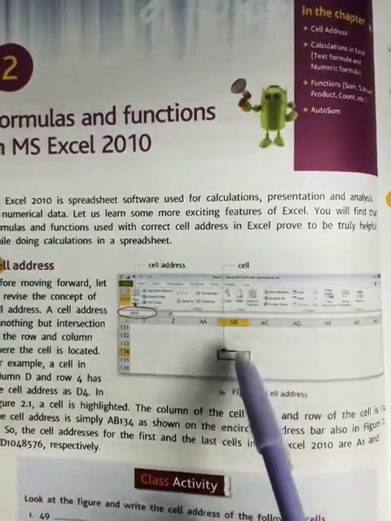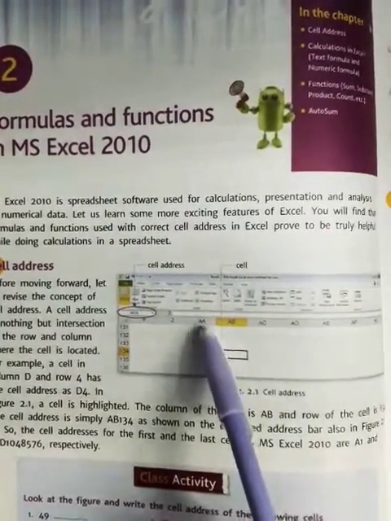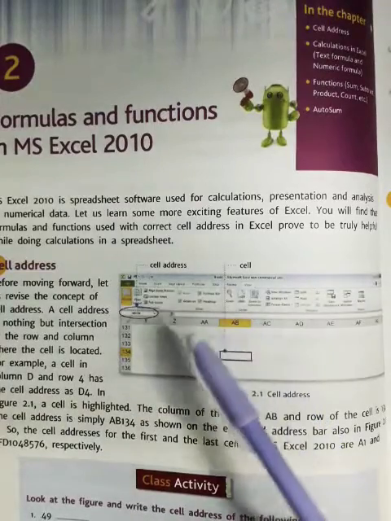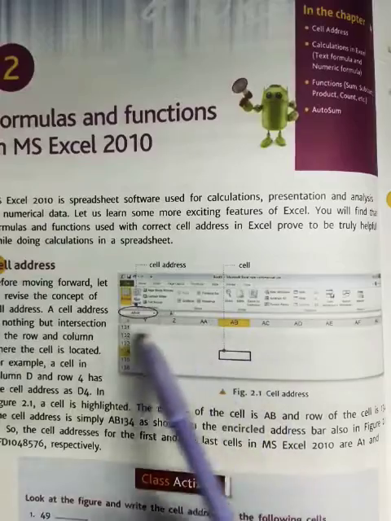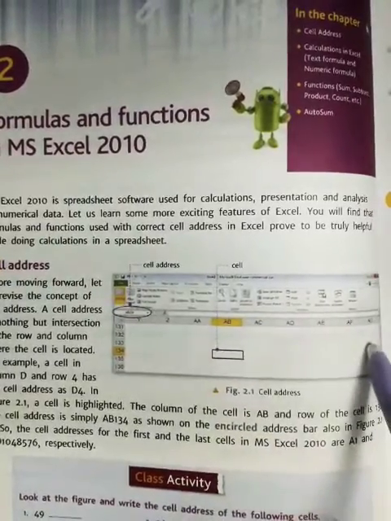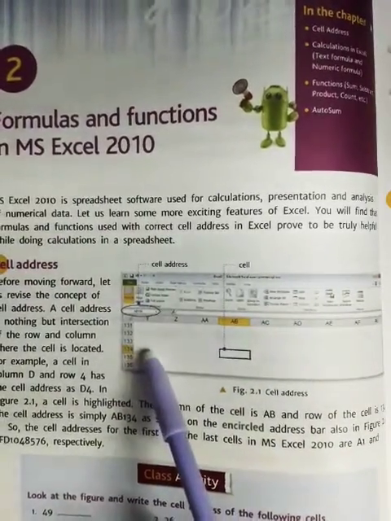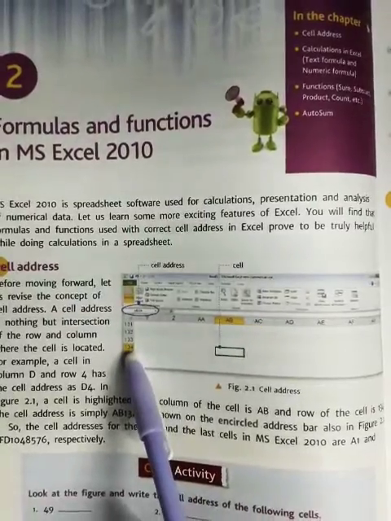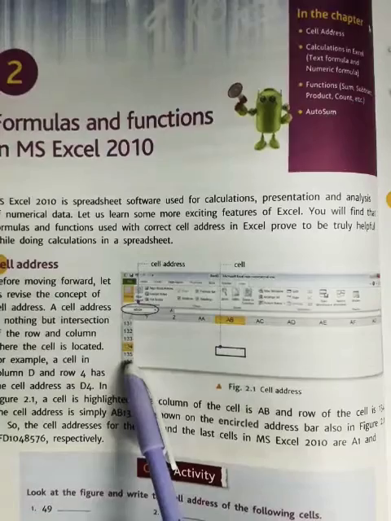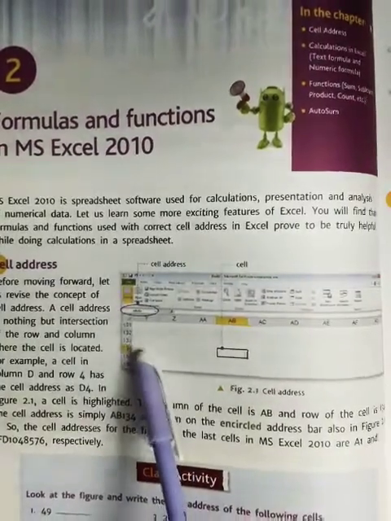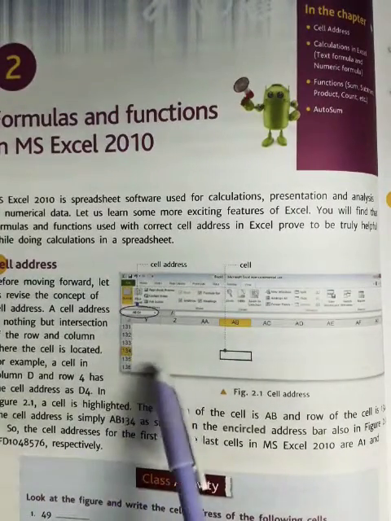You can see here AB, which has its own individual name, like AB. And this is the row, and it also has its individual name, 134, a different name in numerical form.